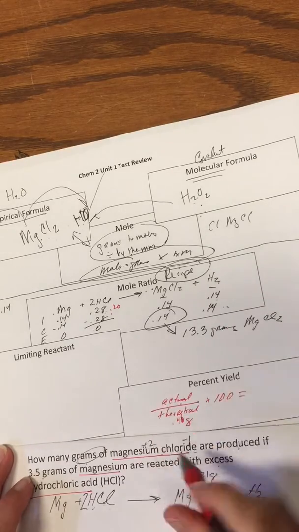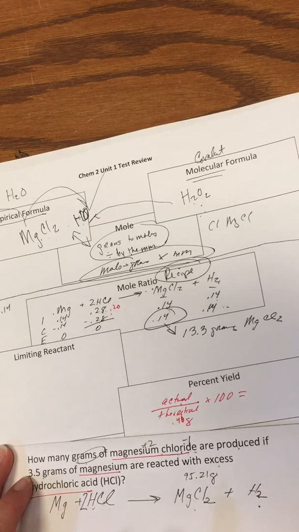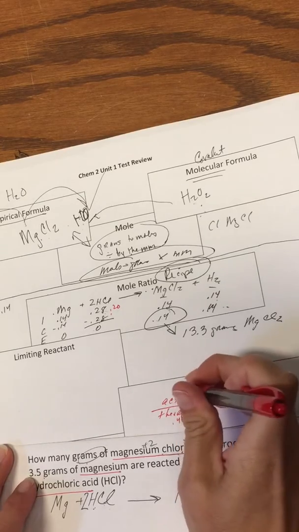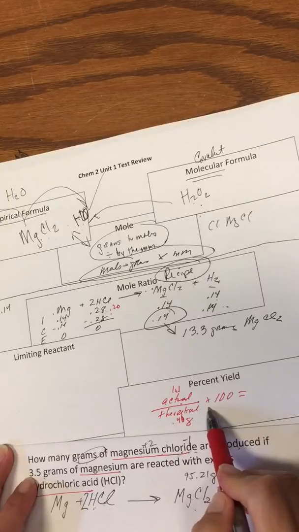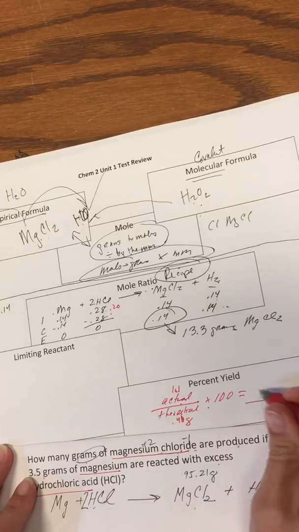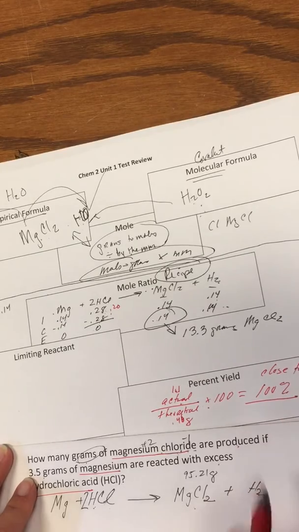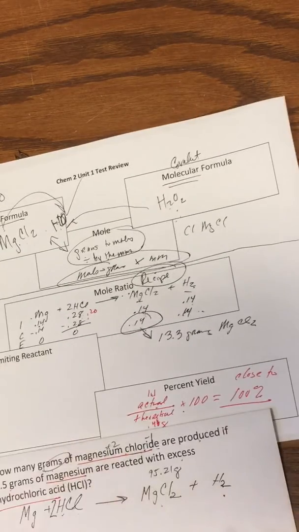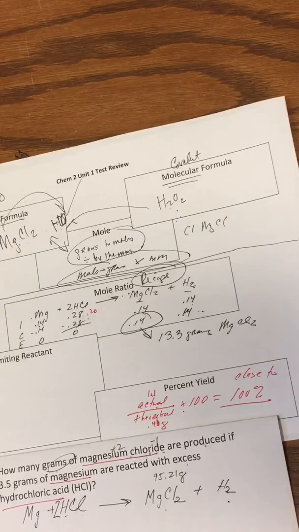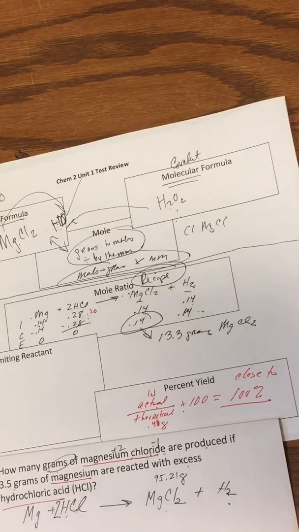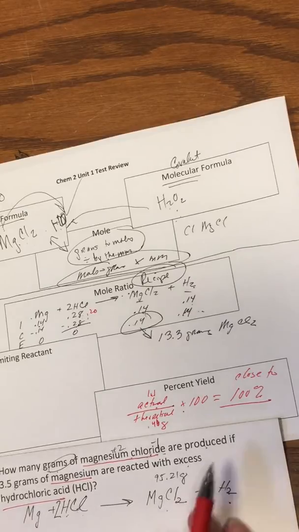So, who knows, you guys had results all over the place. But this is, again, what comes from the lab times 100. And we want close to 100%. The better results are close to 100%. Now, we don't want to go over 100%. Why? Because then you're creating matter. Again, violating the laws of physics, which we don't like to do.